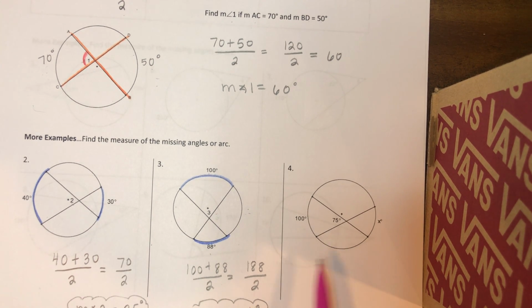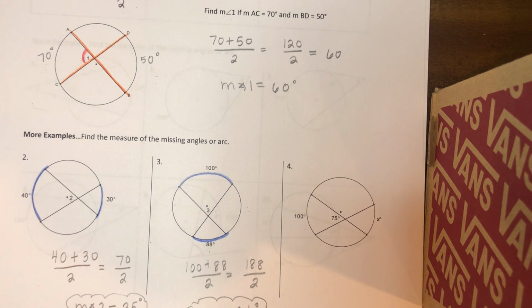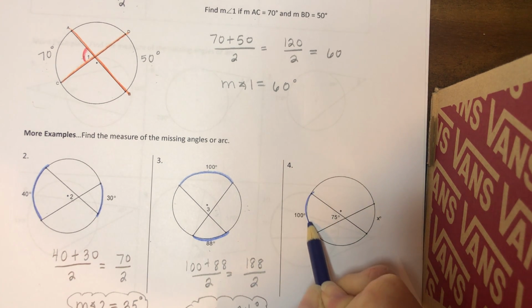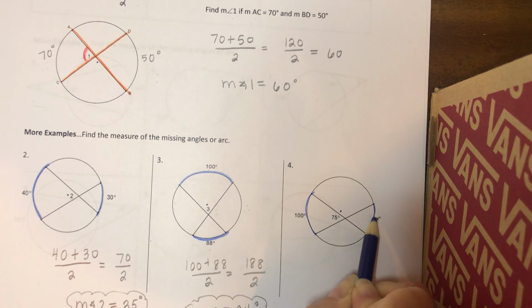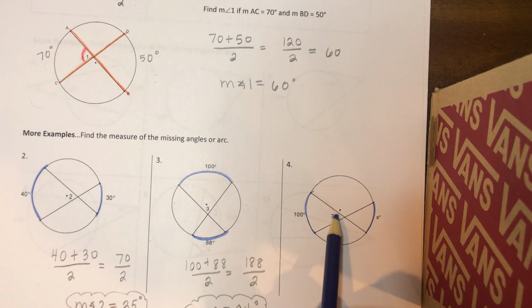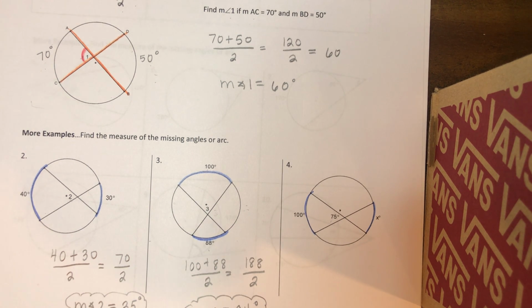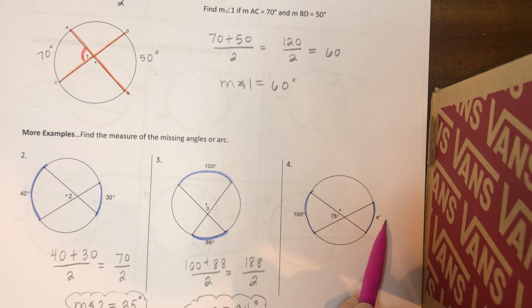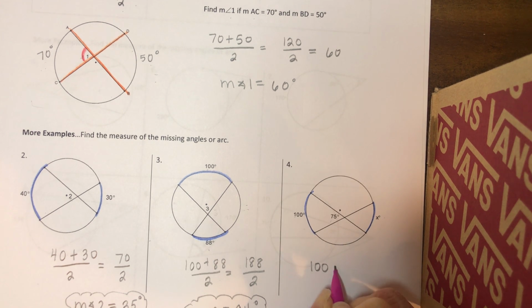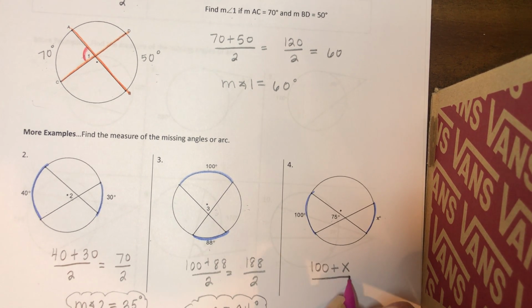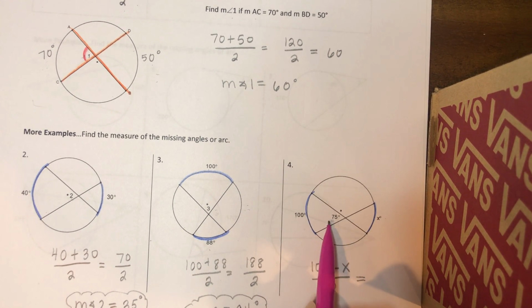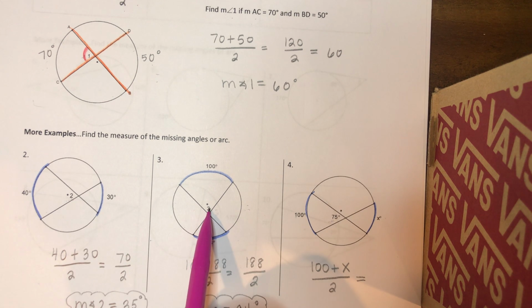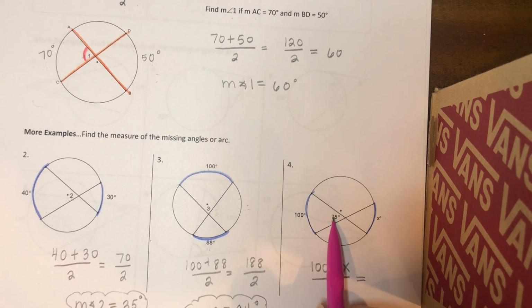Now let's take a look at number 4. We have to look at our arcs. Our arc is 100 degrees, and this arc is x. So that's a little bit different. Usually the x, or the angle we've been looking for, is inside the circle. So we still set it up the same way. We add our arcs. So we take 100 plus x, and we divide by 2. And we set it equal to what we're looking for. We've been looking for this angle measure. So I want to set it equal to the 75 degrees inside.